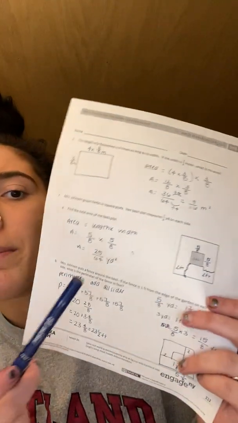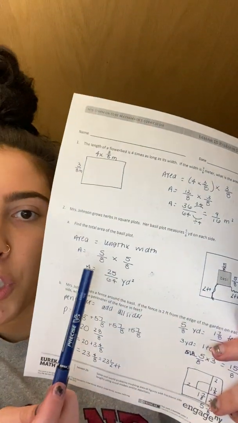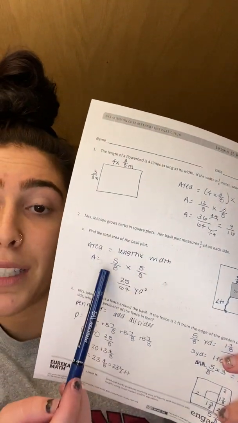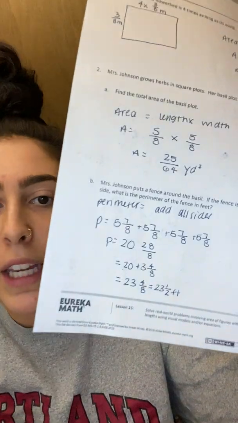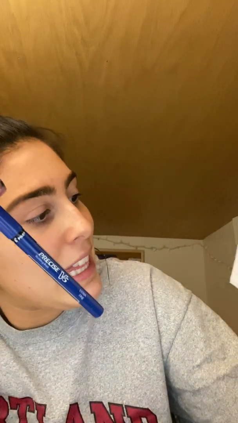And then our denominators, we're doing addition here. So you do not add your denominators or multiply them. With multiplication up here, you do multiply your denominators. But with addition, you just keep them the same and bring them down. So for your answer for that, you should have got 20 and 28/8.